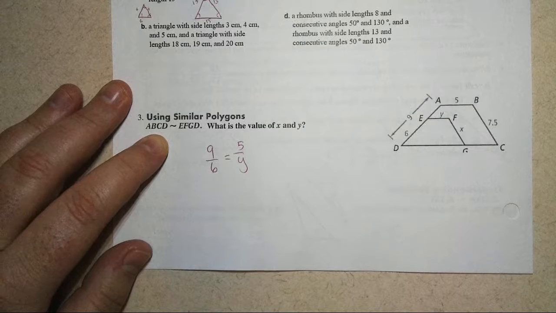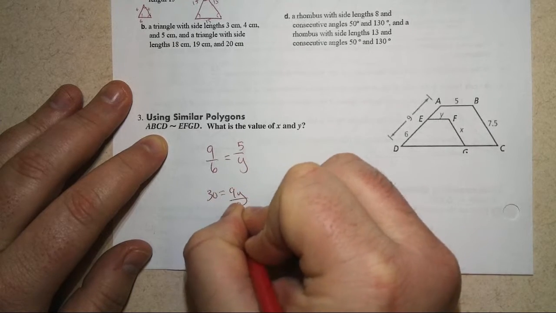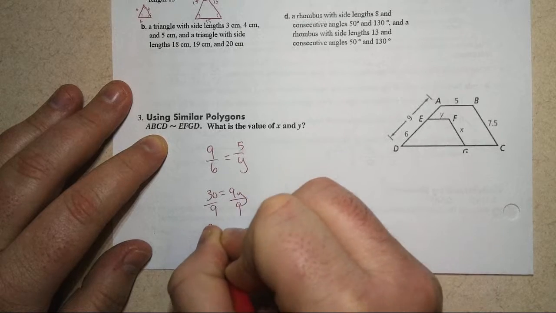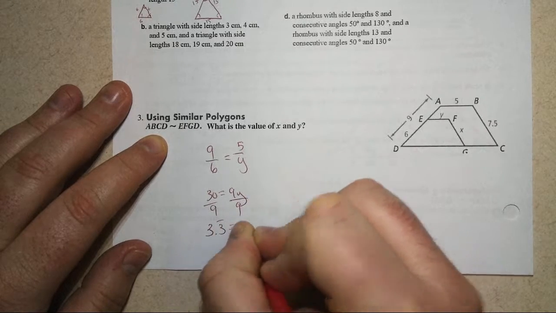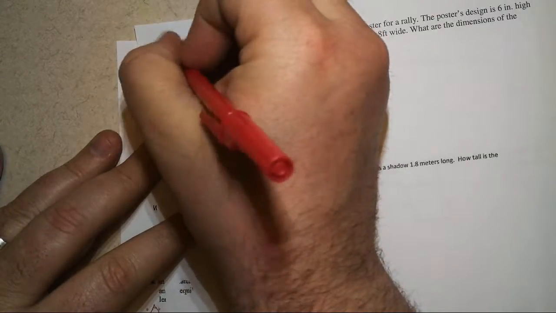This is a decimal, by the way, so just be aware. Okay. So 30 equals 9y. We divide out, and I should get 3.3 repeating. That's y. And then I'm going to do the same thing for x. Okay. We're skipping number 4.